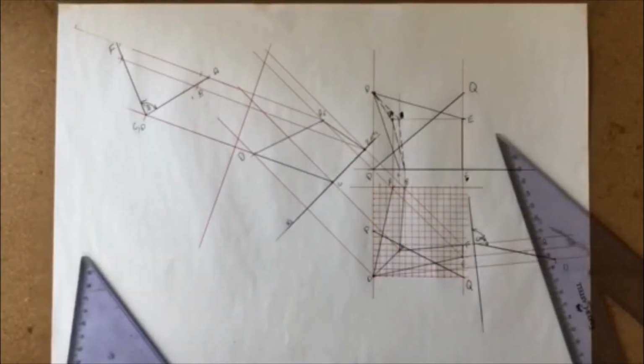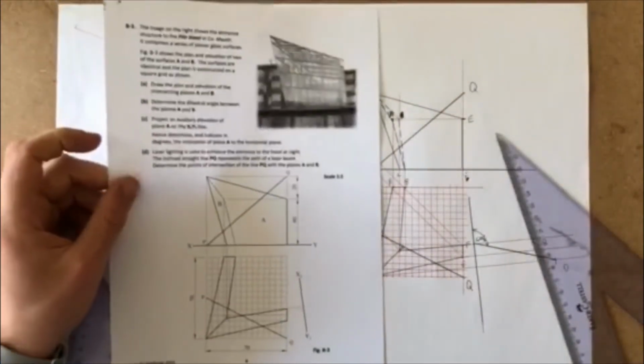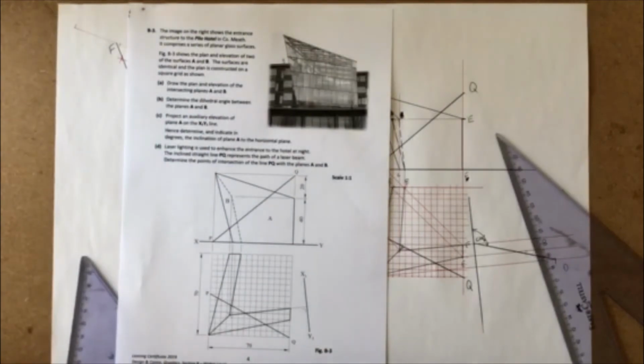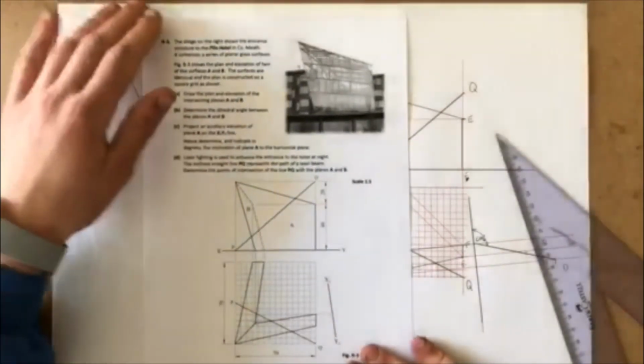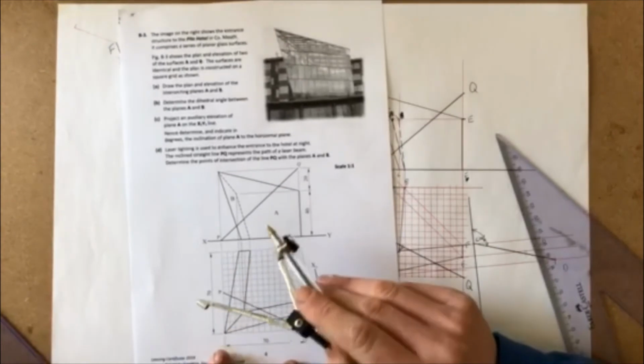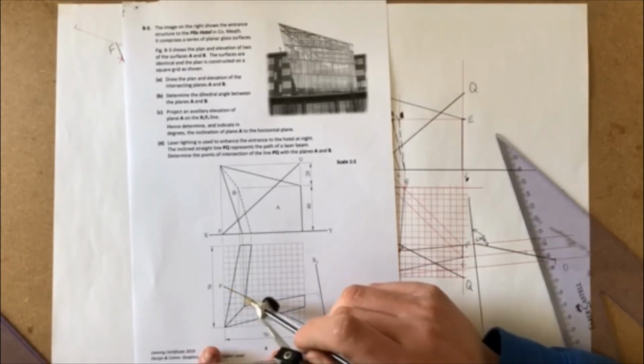line. So P and Q, where do P and Q cut this? So we're given 2 points in plan here. So PQ cuts the plane A here and here. That's not the actual true point that it cuts it. It only cuts it in 1 point, but it cuts it here and here in our plan, and it cuts it here. It cuts B in here and here in elevation.